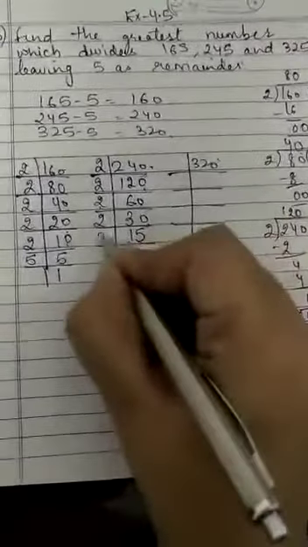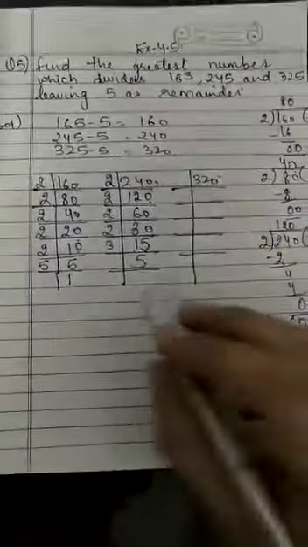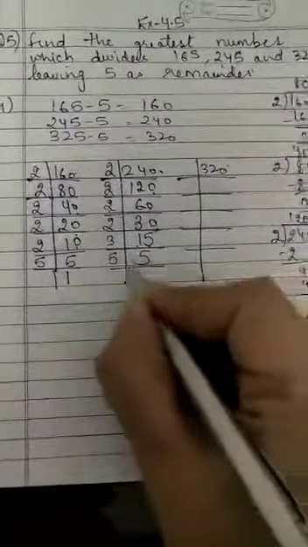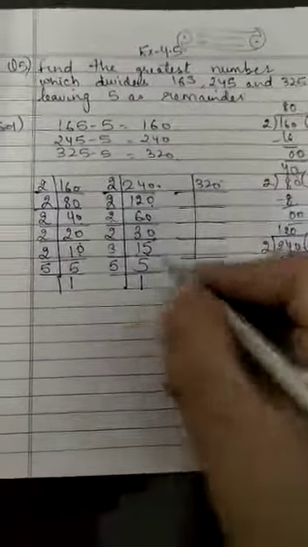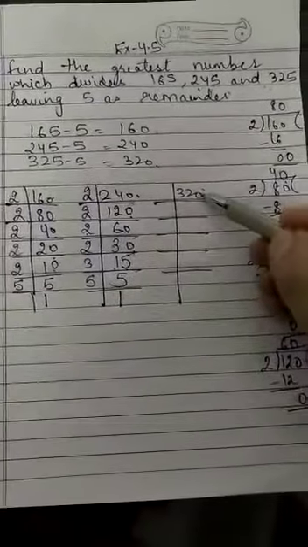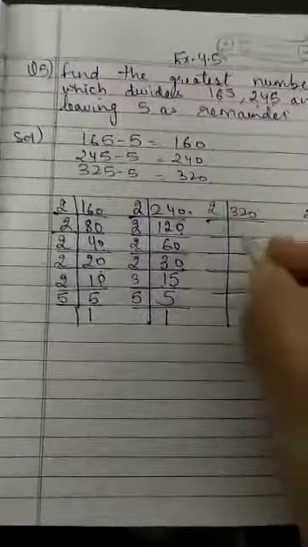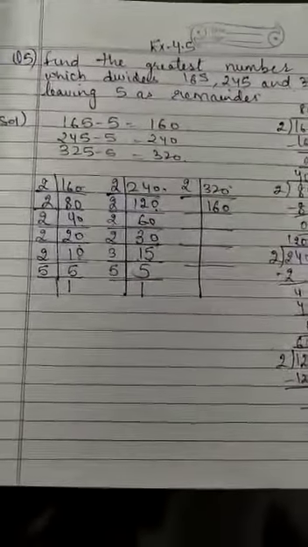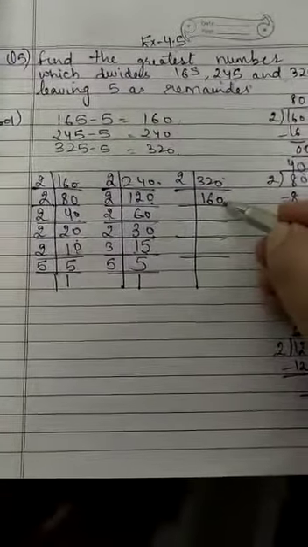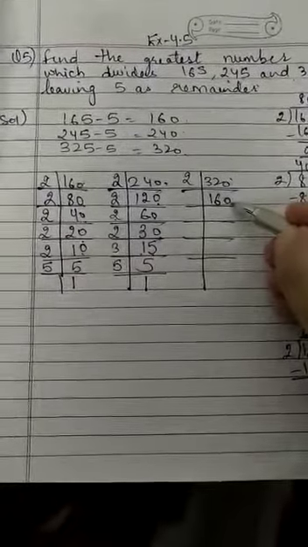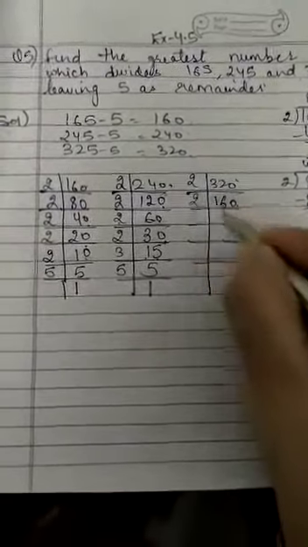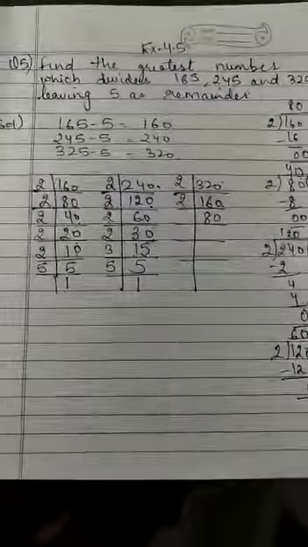Divided. 3 5s are 15. Now 5 is a prime number. It is divisible by itself. 5 1s are 5. Now you have 320. Divide 320 by 2. When you will divide, 160 will come. Now at one's place you have 0. That means this number is divisible by 2. Divided. When you will divide, 80 will come as quotient.